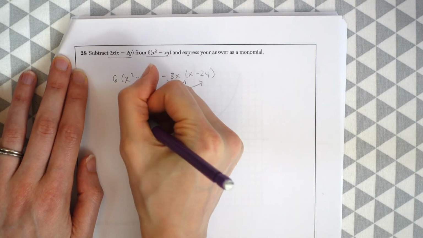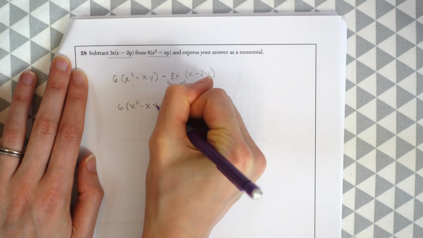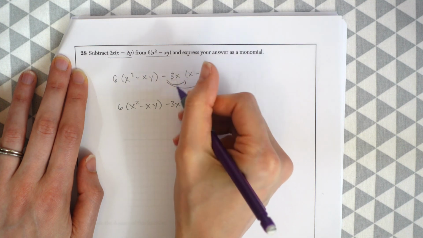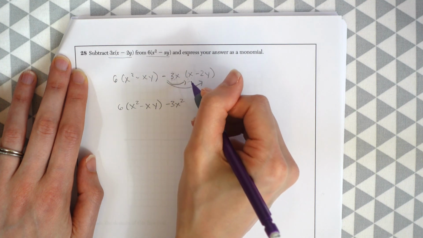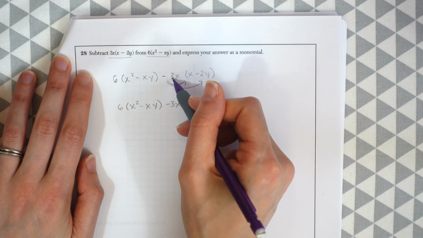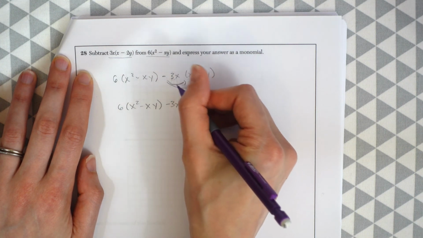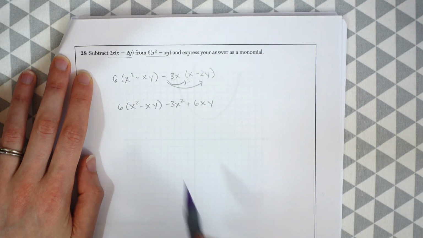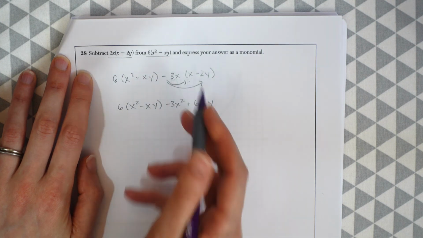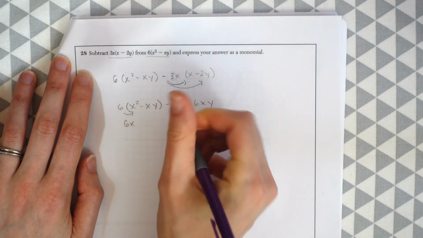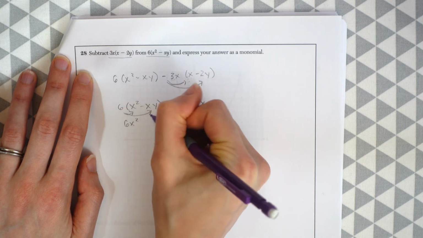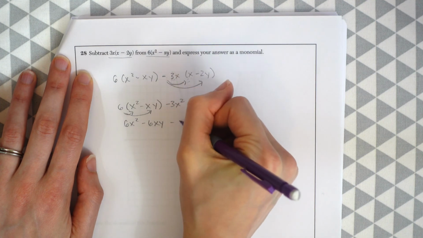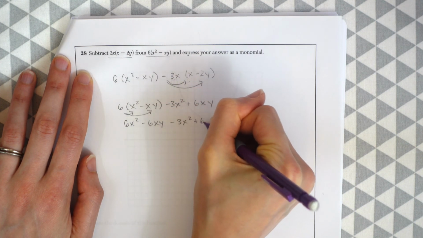So this part is going to stay the same. And now this is going to become 3x squared. So just multiplying 3x squared. And then minus 3x times minus 2y, distributing, we get plus 6xy. So let's now distribute everything on the left here. So we have 6 times x squared gives us 6x squared, and then 6 times minus xy gives us minus 6xy. And then just bringing down this section here, minus 3x squared plus 6xy.